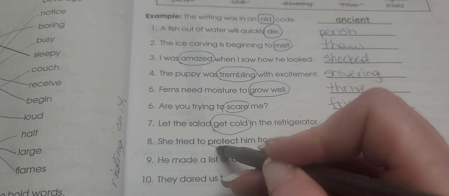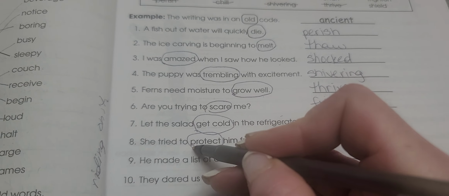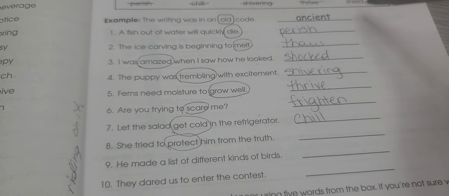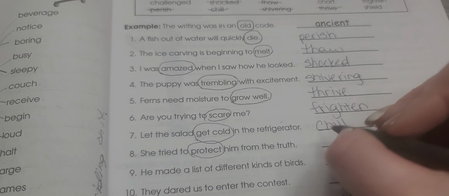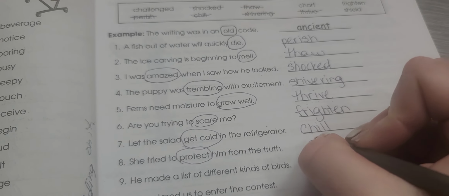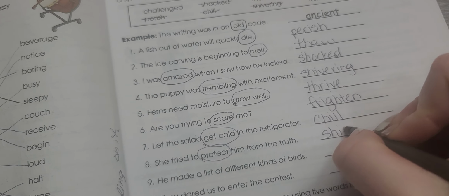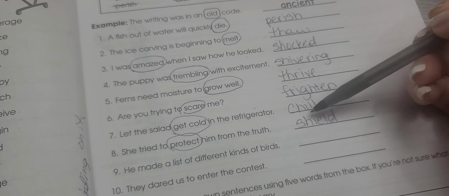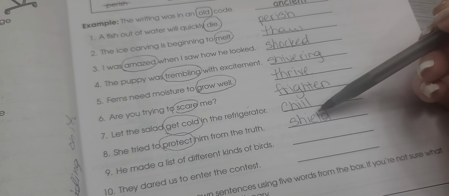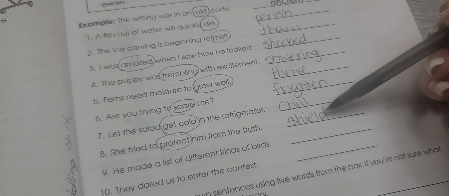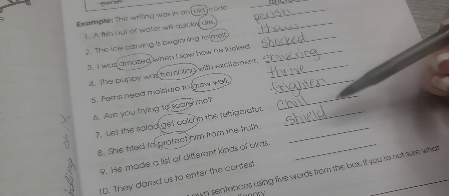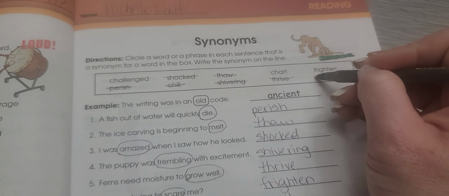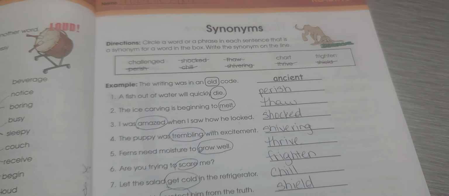I think it's protect, and switching the synonym of shield. Shield is spelled S-H-I-E-L-D. Shield. Don't forget to go up to your word bank and mark out shield.